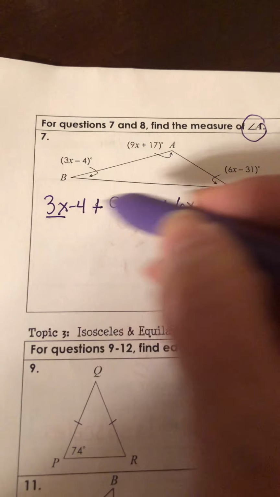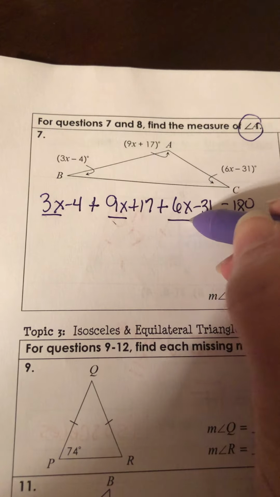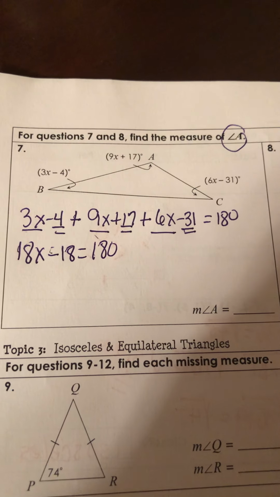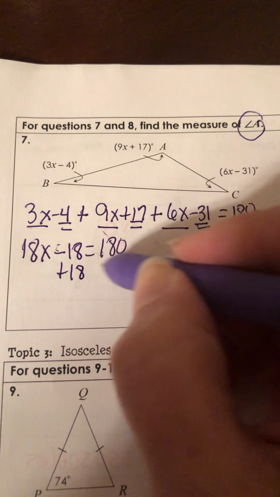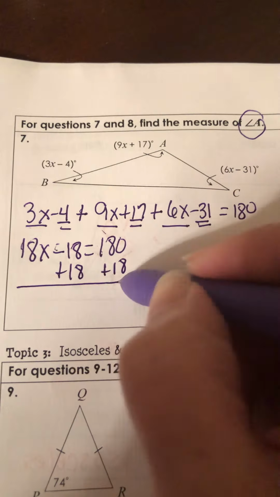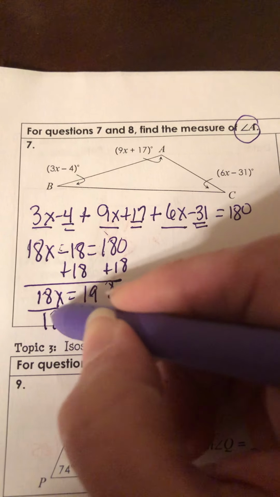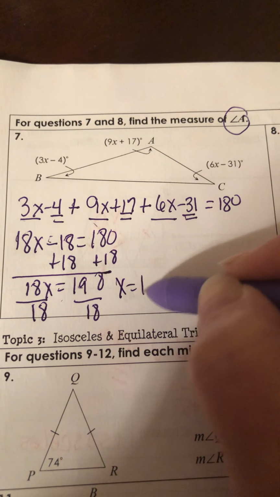Let's combine like terms. 3x and 9x is 12x. 12 plus 6 is 18. Negative 4 and 17 is 13. 13 minus 31 is going to give us negative 18. And that's going to equal 180. All right, let's solve this equation by adding 18 to both sides, and we'll get 18x is equal to 198. Divide both sides by 18, and x is equal to 11.